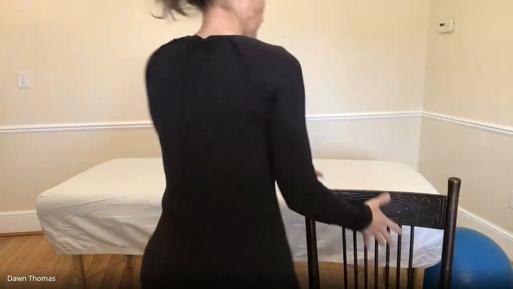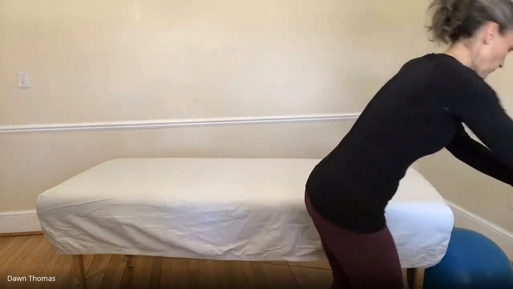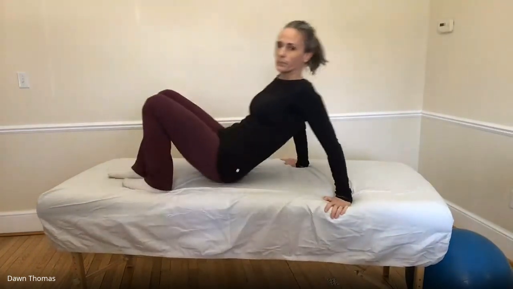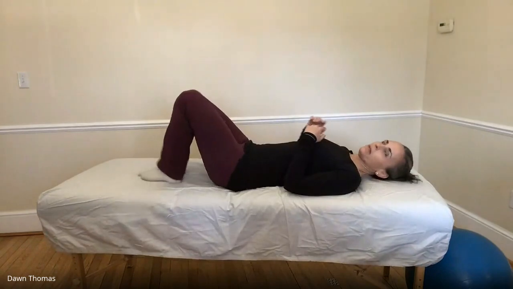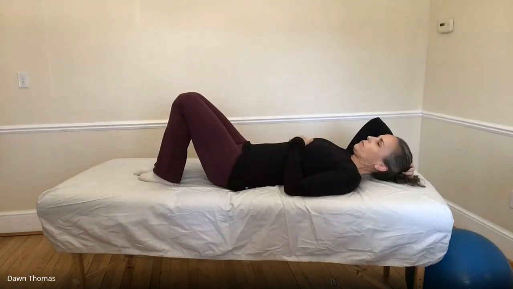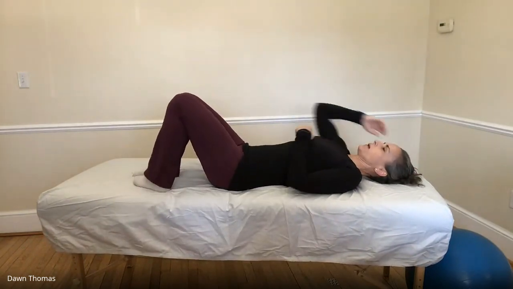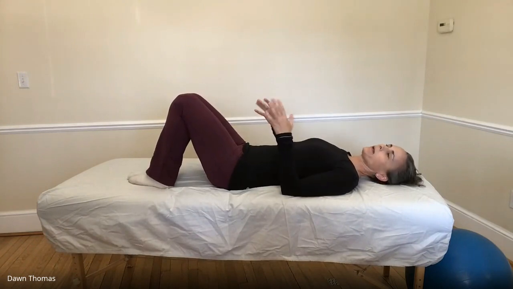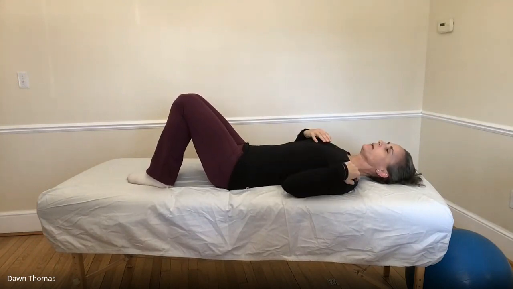Okay. So if I come up here, now when I'm laying on my back, not everybody can lay with their head flat. So if I'm laying here, I've got ear lined up with shoulder. Not everybody does.